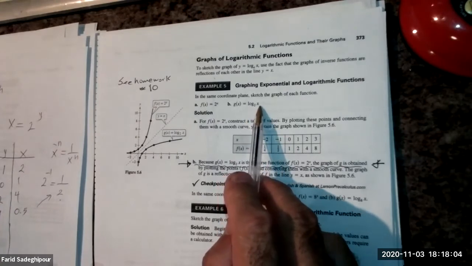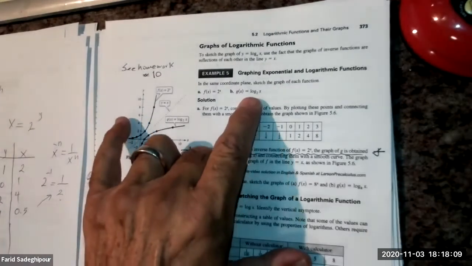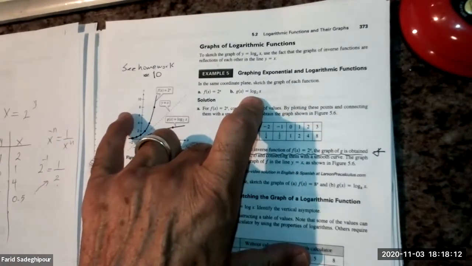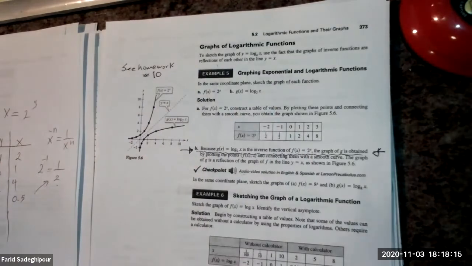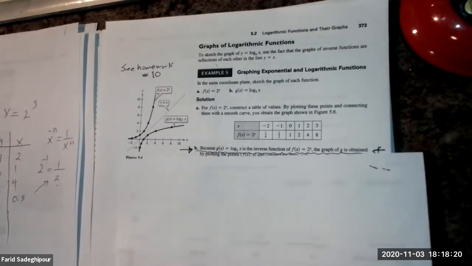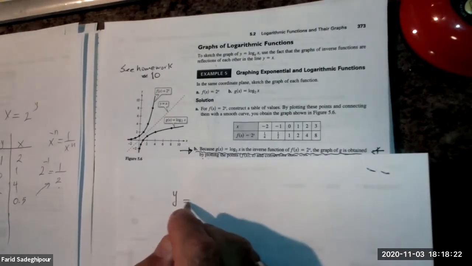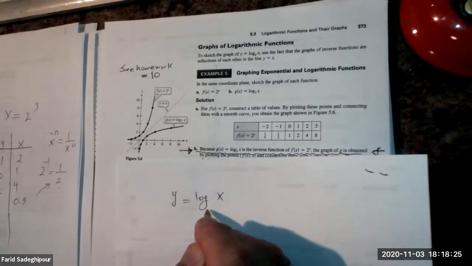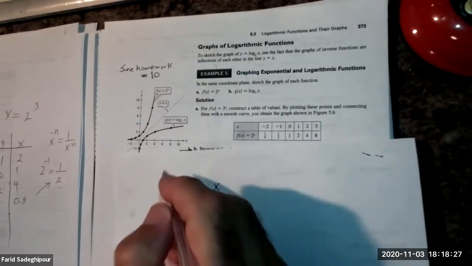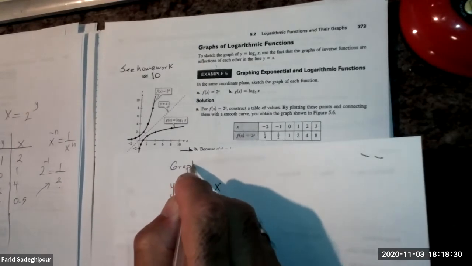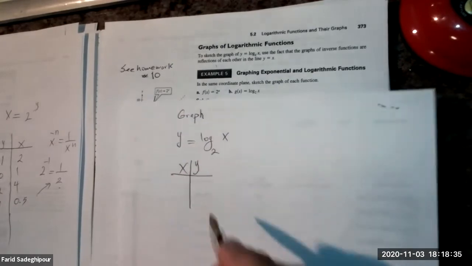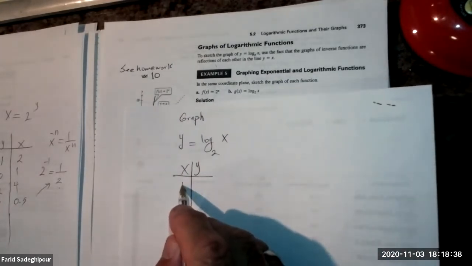So log of x base of 2. If we ask you to graph log of x with base of 2, to graph this, you could go ahead and put some number for the x and calculate the y value.